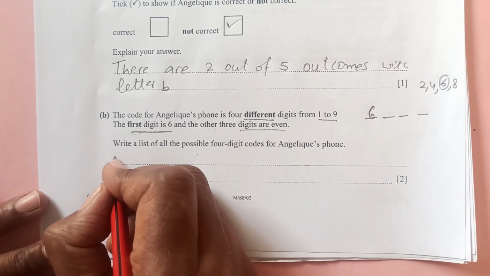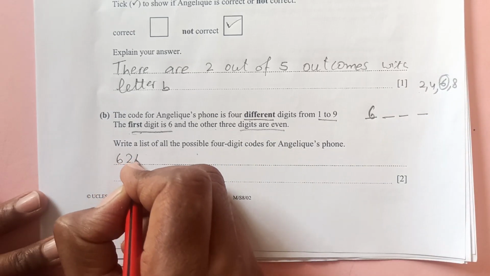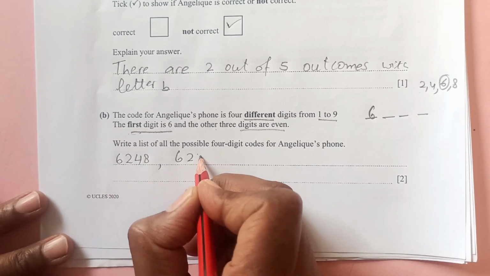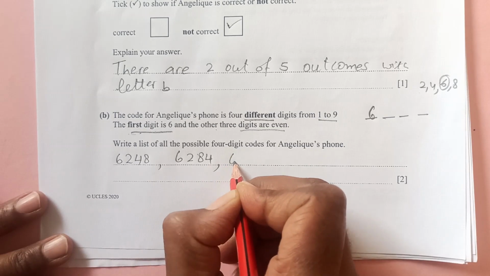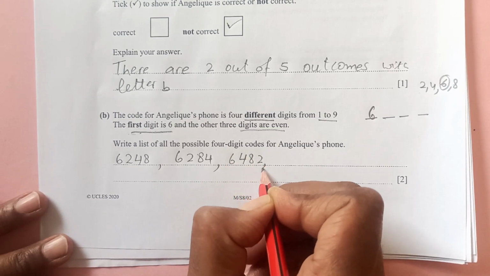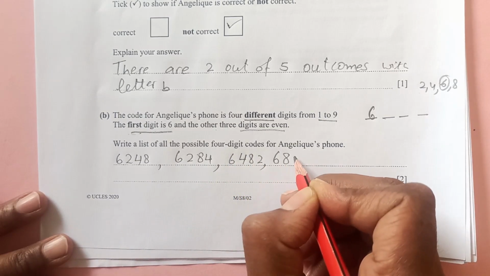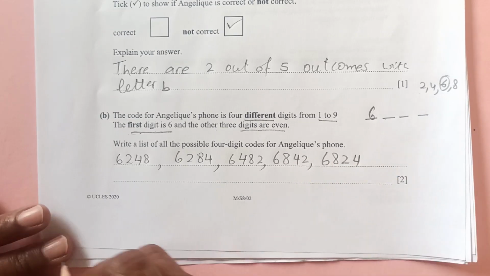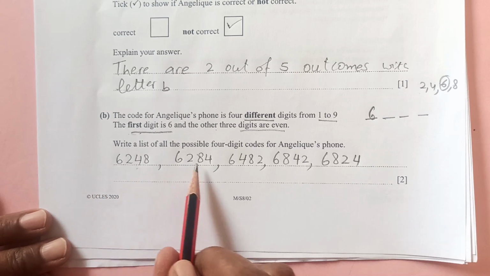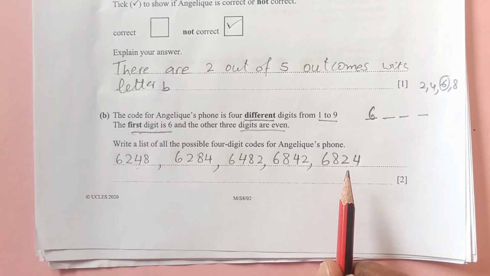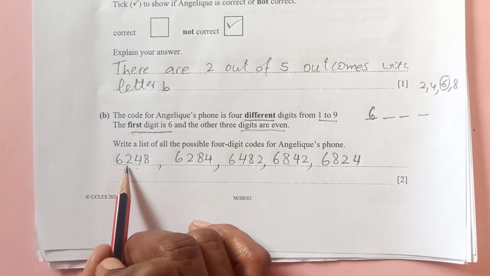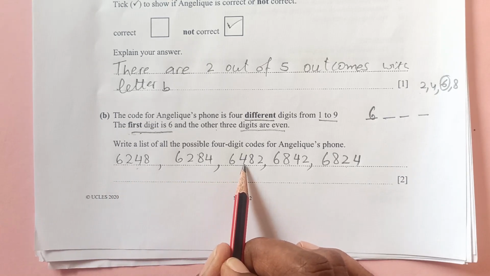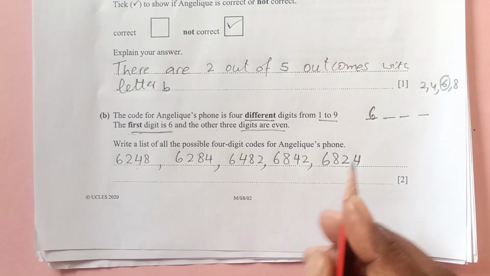So the possible outcomes can be 6, 2, 4, 8. It may be 6, 2, then we can change this to 8, 4. 6, 4, 8, 2. You can just rearrange them. 6, 8, 4, 2, 6, 8, 2, 4. 6248, 6284, 6482.